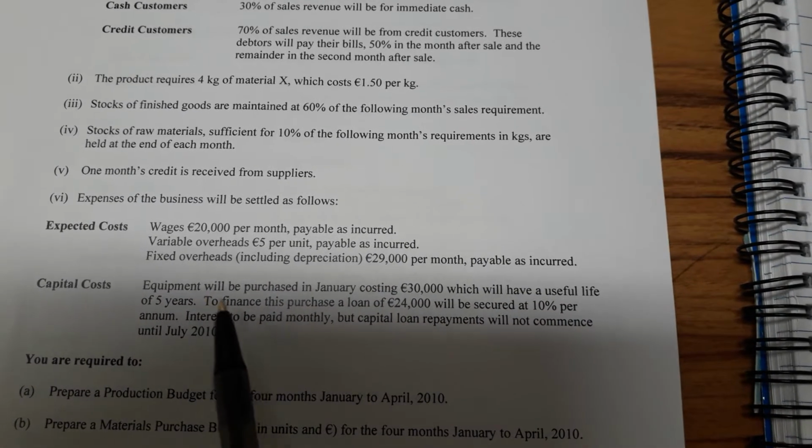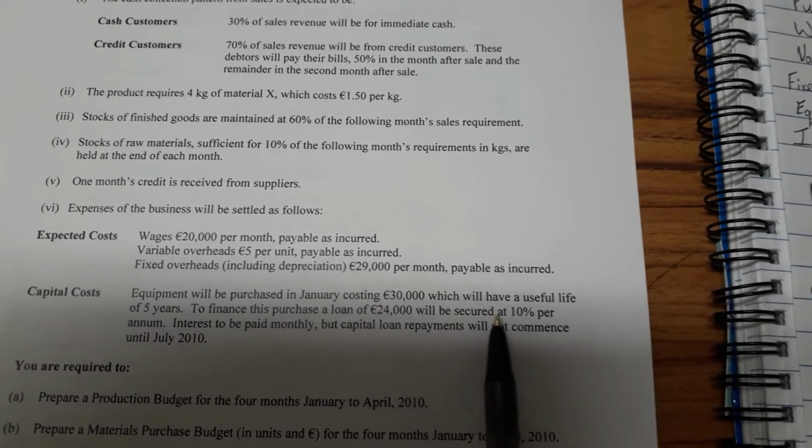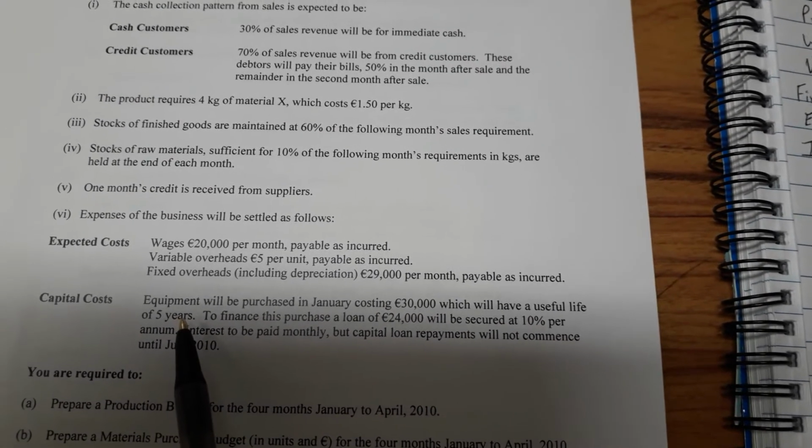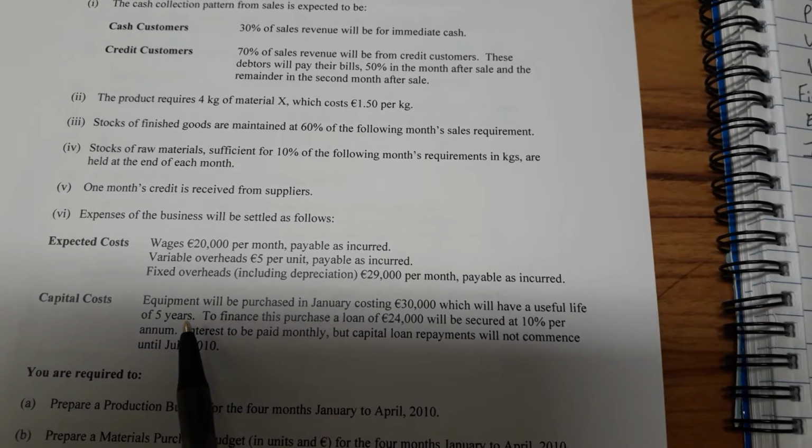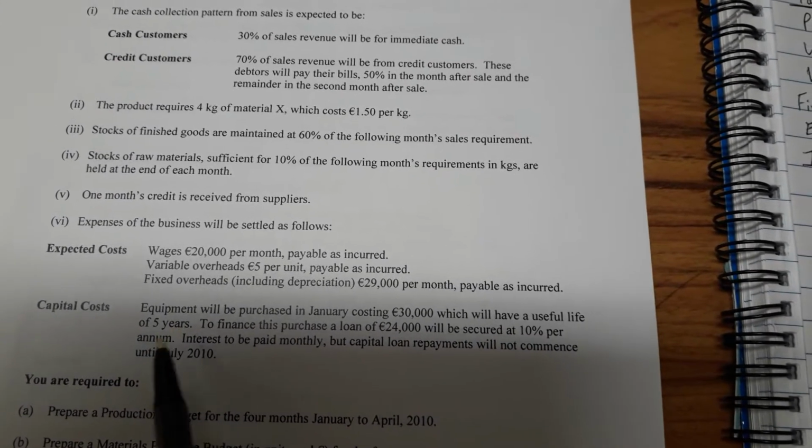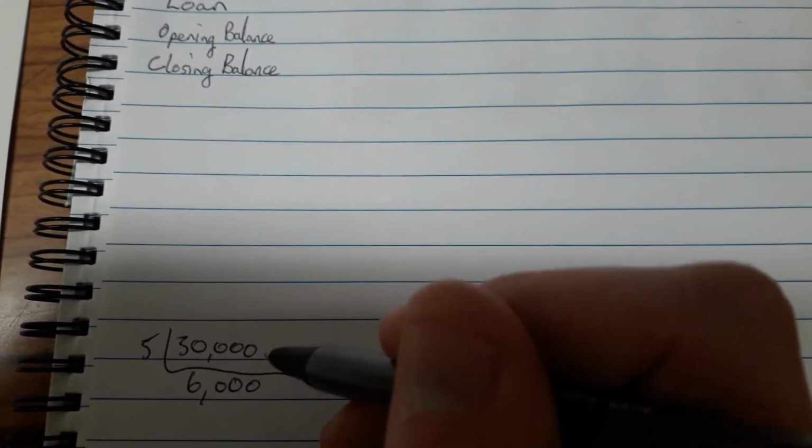To find the depreciation, equipment will be purchased costing 30,000, which will have a useful life of 5 years. It doesn't mention that, but we assume that this means it will have no residual value after 5 years. So if we take the 30,000 divided by 5, it will be going down in value by 6,000 each year. But since this is a monthly budget, we want to know how much it's going to go down in value per month. So we further divide it by 12. That gives us 500 per month. So the depreciation on that equipment will be 500 per month.